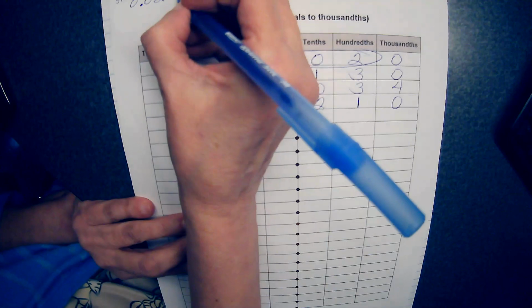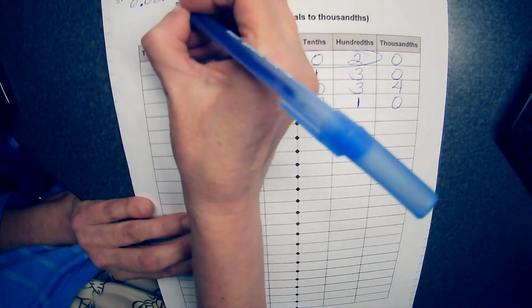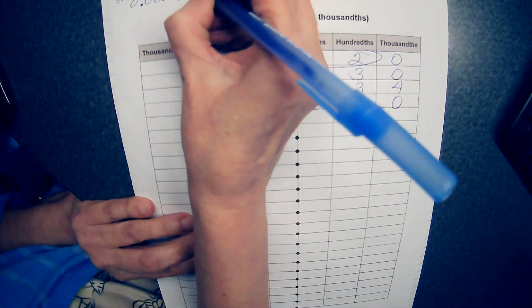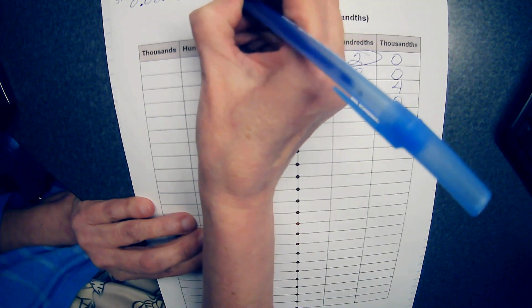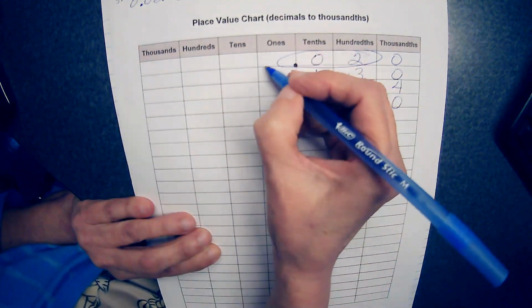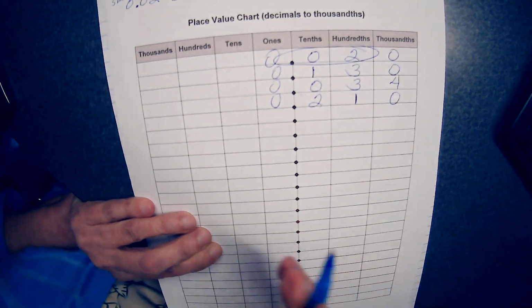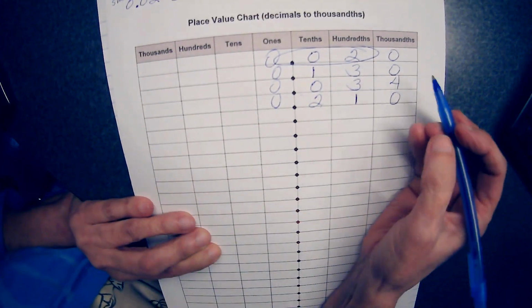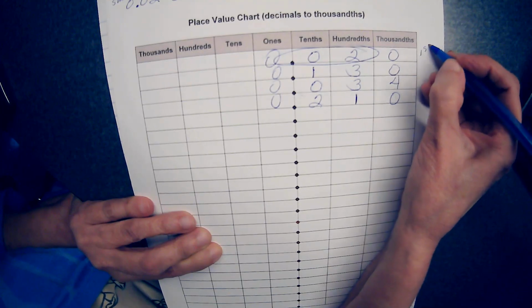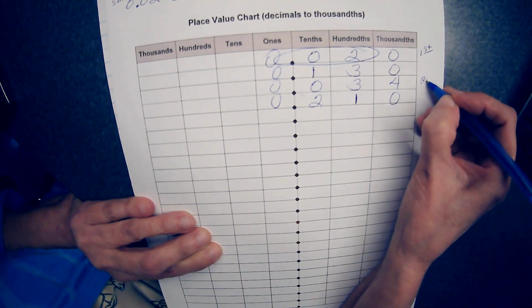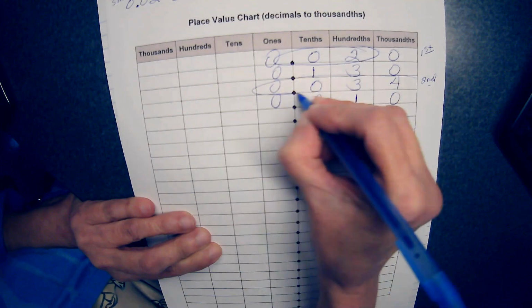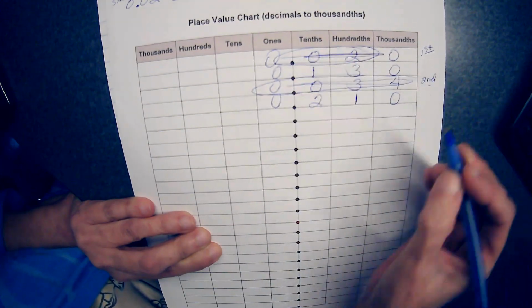So my next smallest is going to be 0.034. And the reason I have a 0 there is just to show that we have no ones. We have no whole numbers in its place. So this is my first smallest. This is my second smallest.